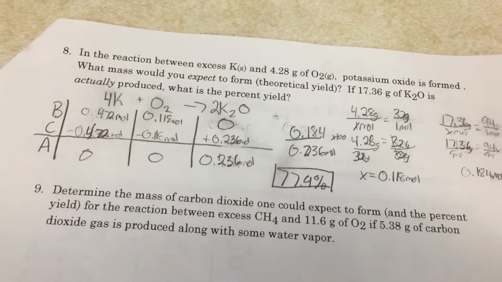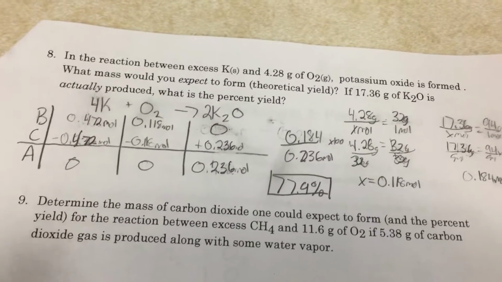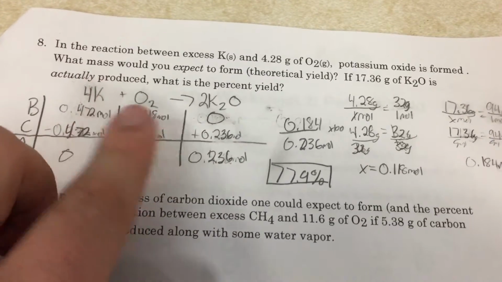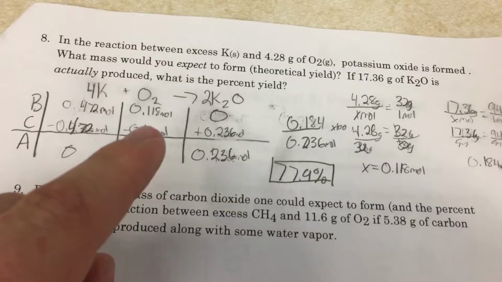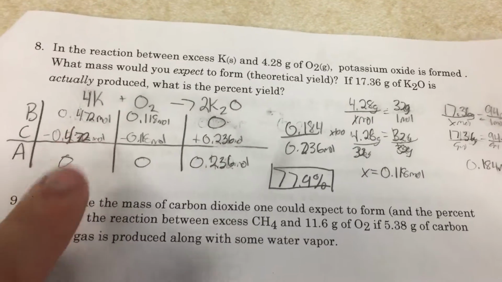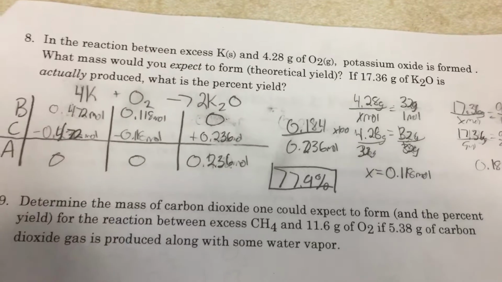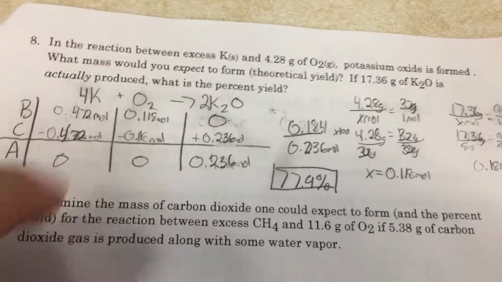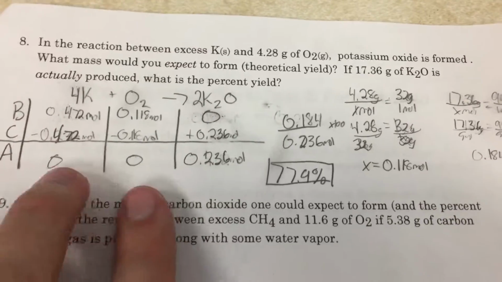And then I put that into my BCA table, and I ran that through, and over here, this is a 4-to-1 ratio. So if I had 0.118, I had to multiply that by 4 because of the ratio. And so that equaled out to 0.472 moles. So you take that away because you ran the reaction through, and that leaves 0 on both sides.